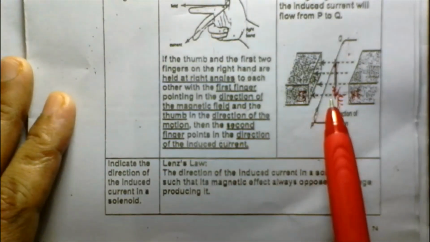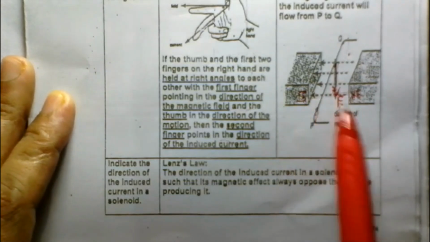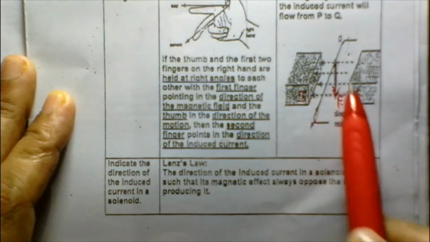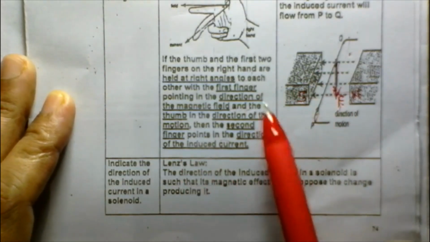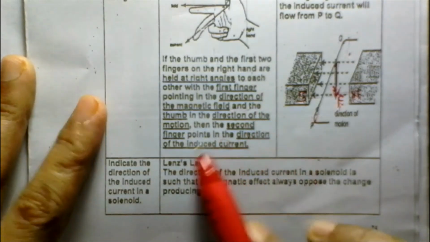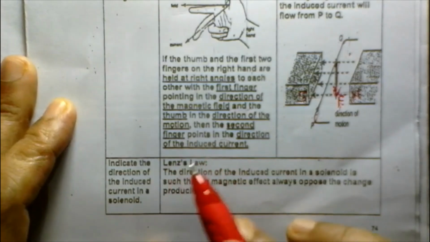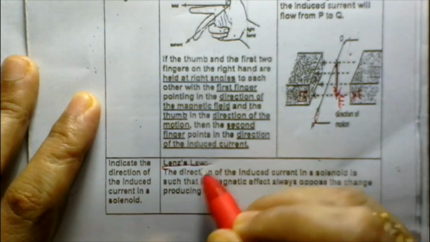Now in this case, moving a wire to cut the magnetic field lines of a bar magnet or permanent magnet like this, we can apply Fleming's right hand rule. But for a case like a solenoid and a bar magnet, we cannot use Fleming's right hand rule. So we need to apply Lenz's Law. What is stated by Lenz's Law? You need to memorize it.